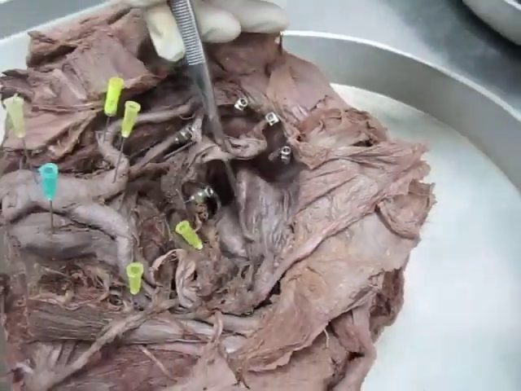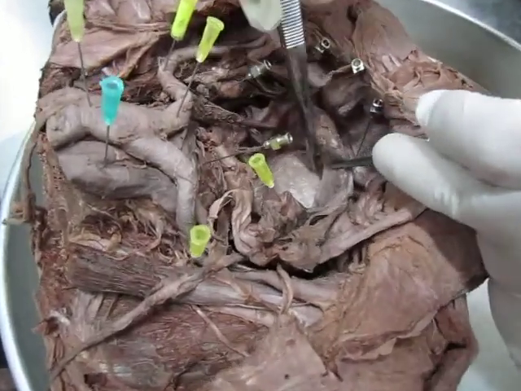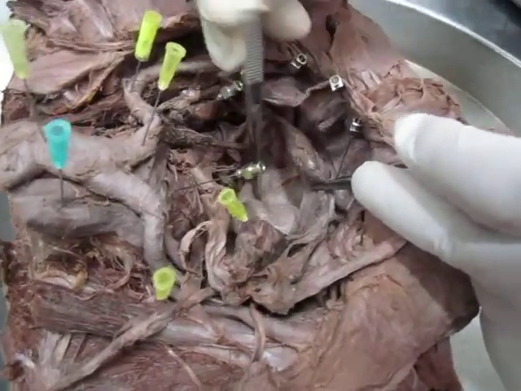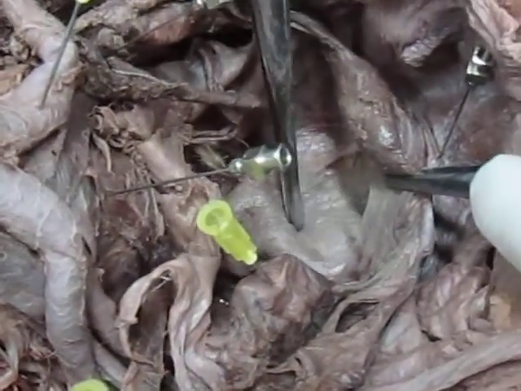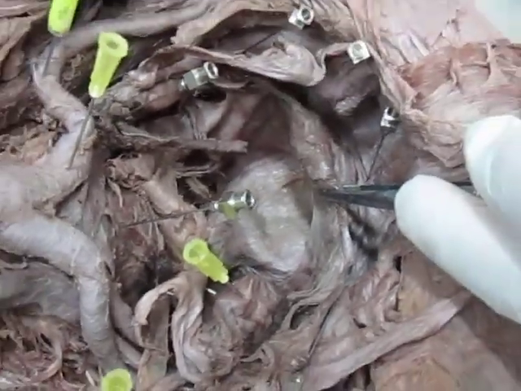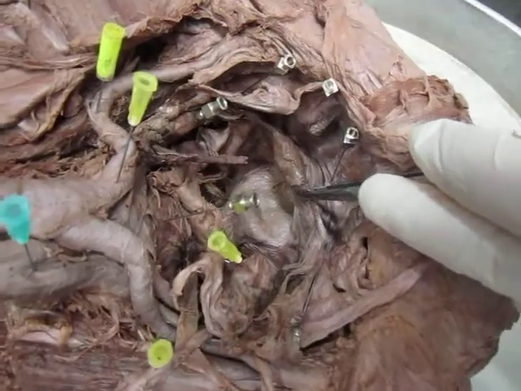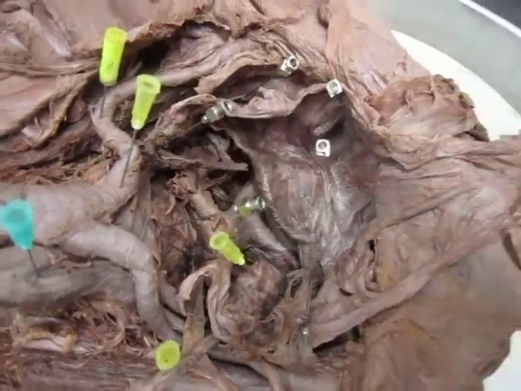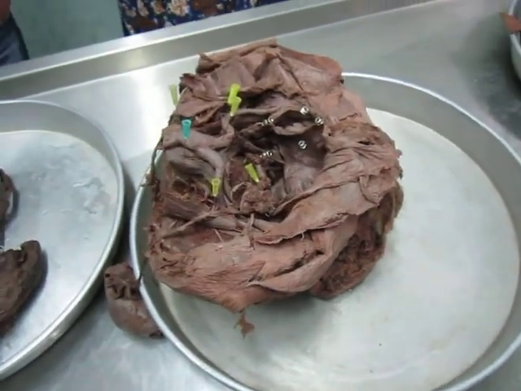Vesico-uterine pouch, and remember that posterior one, this is the recto-uterine pouch. Here, between the rectum and uterus and posterior fornix of vagina. This is the deepest. Inferior-most extension of peritoneal cavity.